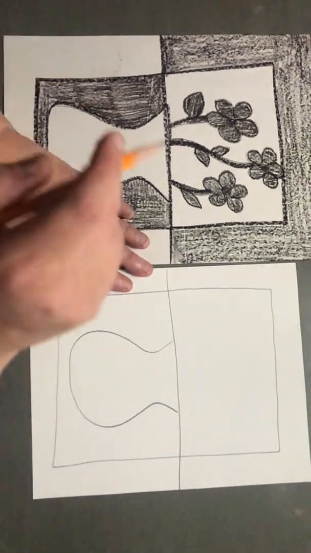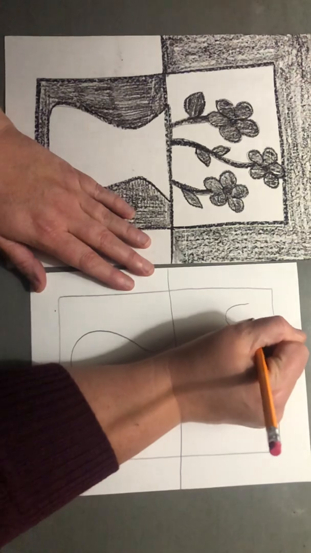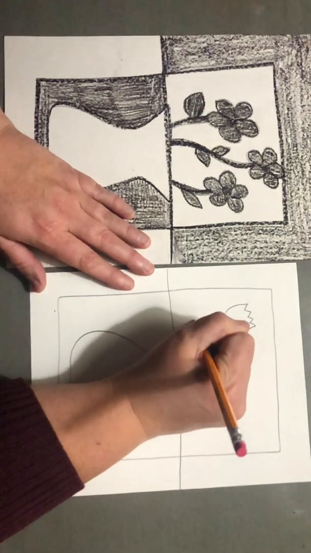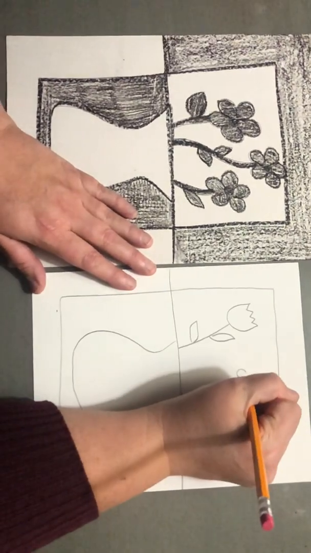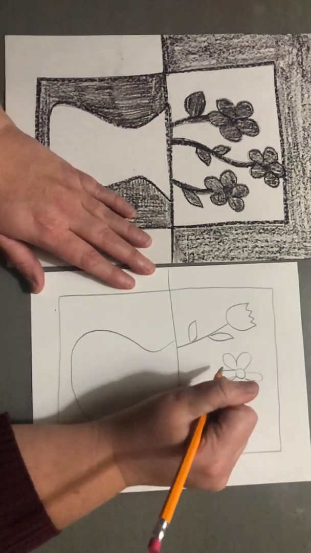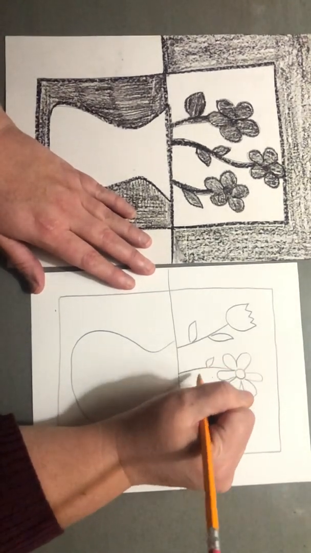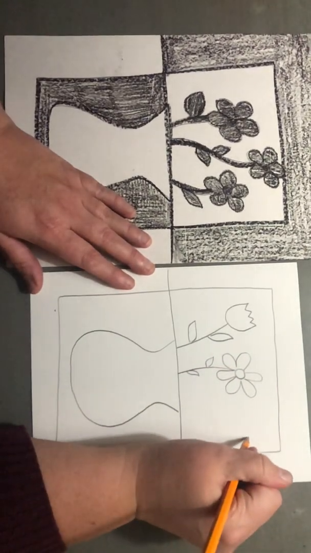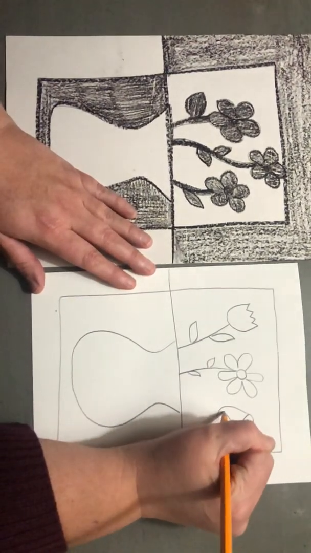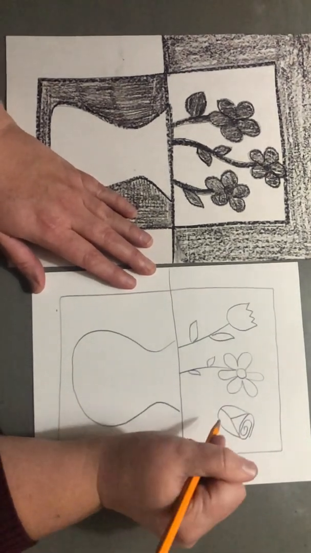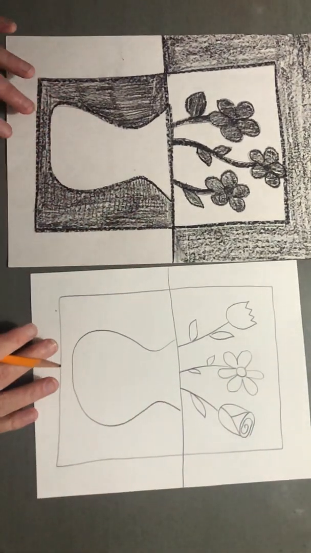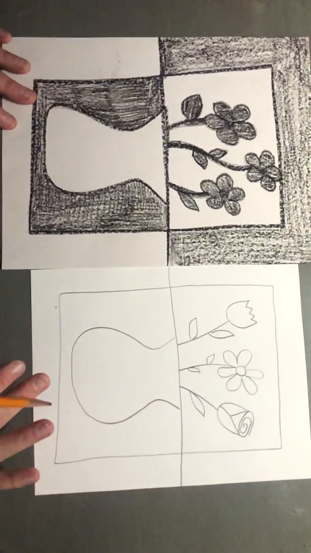And then we need to draw a few flowers. So maybe I'm just going to do a simple tulip. And I'm going to draw a stem and draw a couple leaves. You could draw a daisy, which is a circle with the petals. You're going to draw a stem and leaves. And then maybe I'll even do a rose, where it's kind of a swirl and then a curved line and then kind of a Y shape. And then I draw a line and I make the leaf. Okay, so I have my picture drawn.